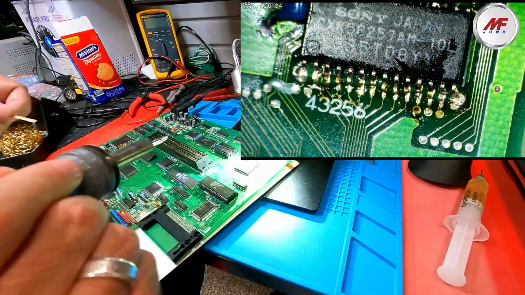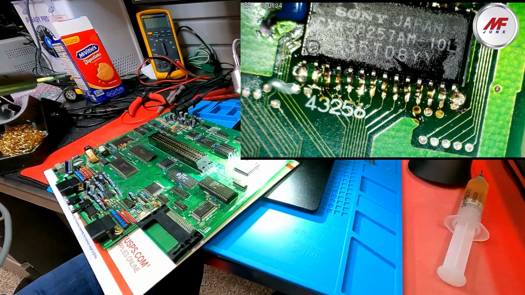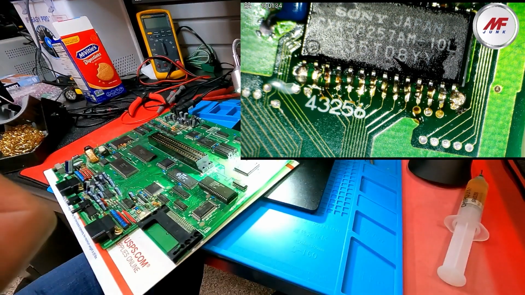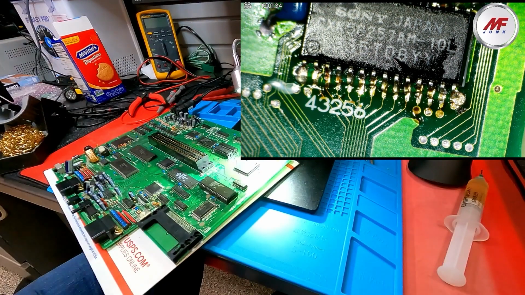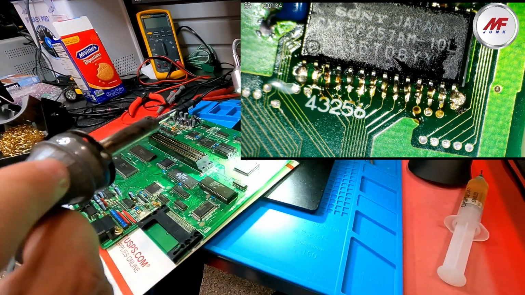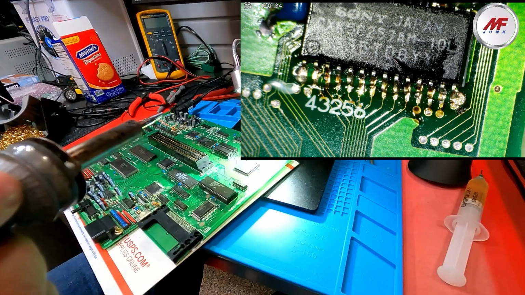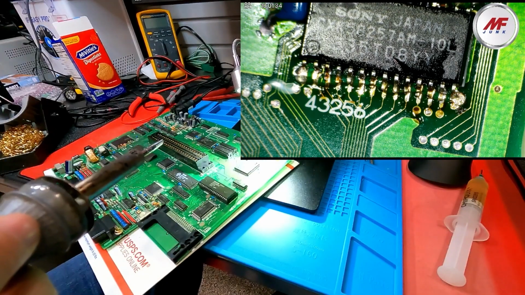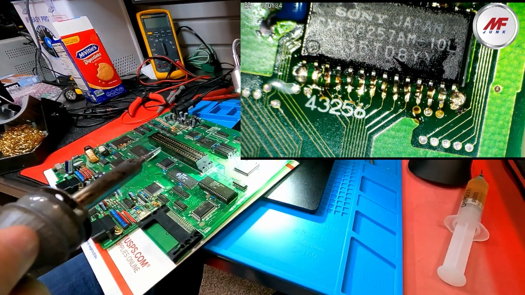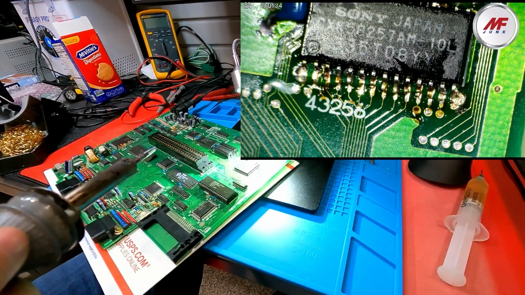Oh, interesting, it's not heated up yet. Still heating. Yeah, okay, let's give it a minute. I'm hoping this one's just going to slide off once I wake all the solder up. I think when I did it the last time it did.